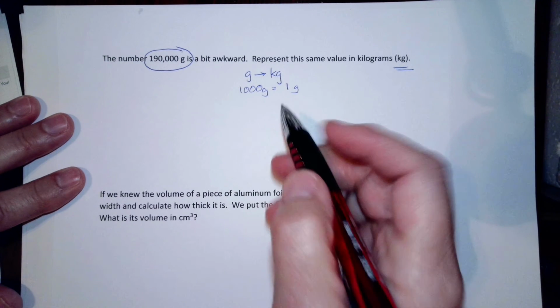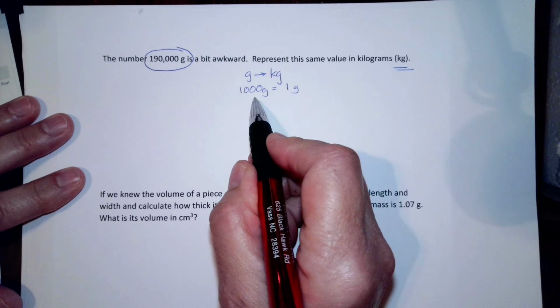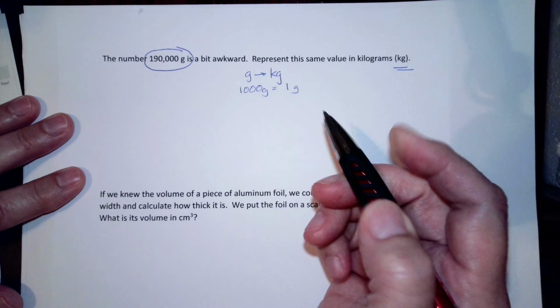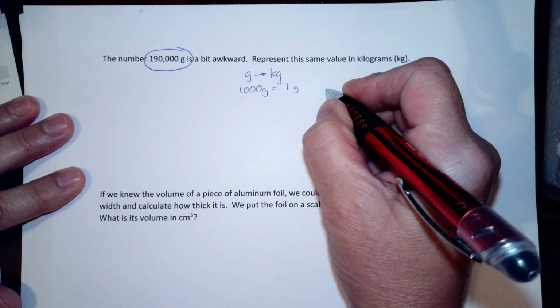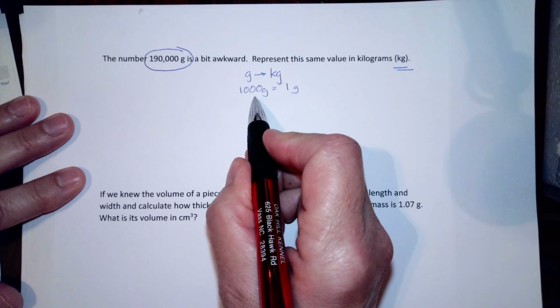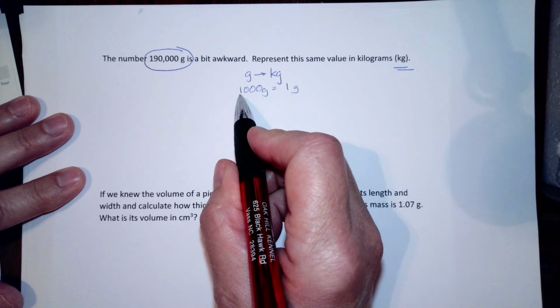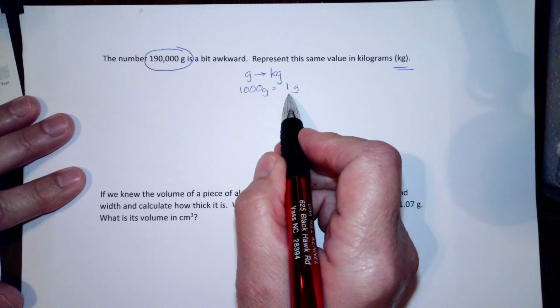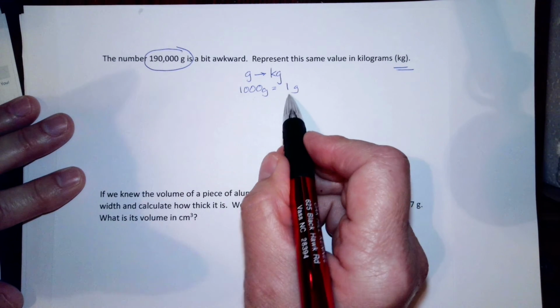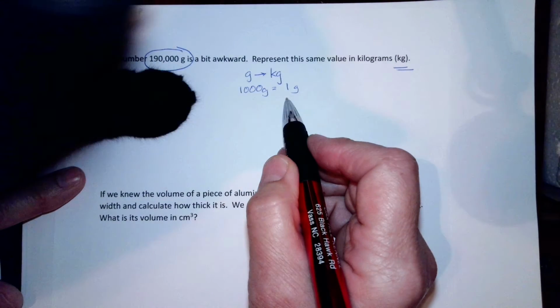So once we have a relationship between the two things that we want, we can write two potential conversion factors. Because these things are equal, we could divide both sides of the equation by 1 kilogram. We'd get 1,000 grams over 1 kilogram is equal to 1. Or we could divide both sides of the equation by 1,000 grams. We get 1 kilogram over 1,000 grams is equal to 1.